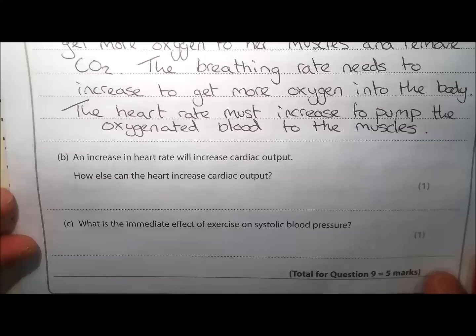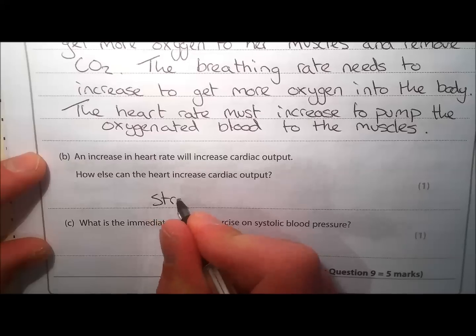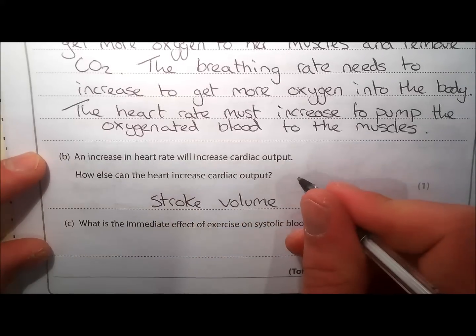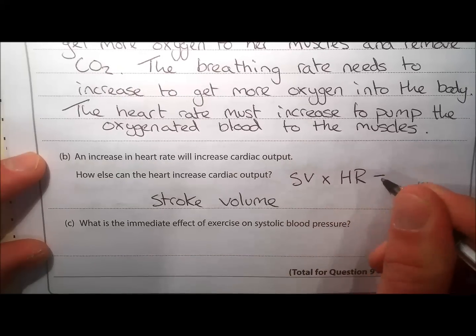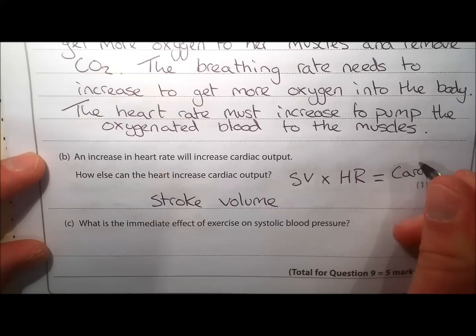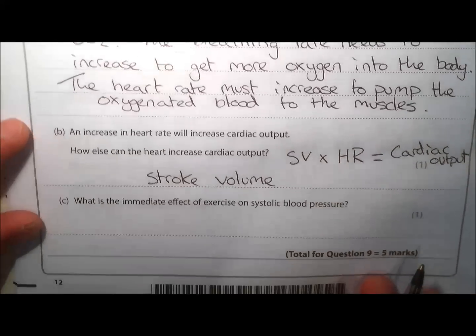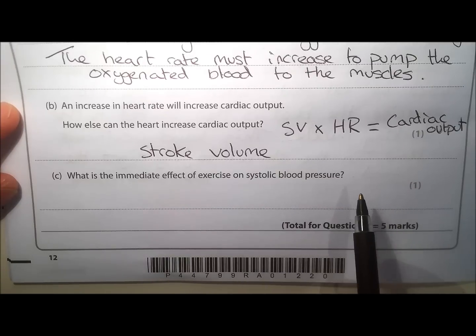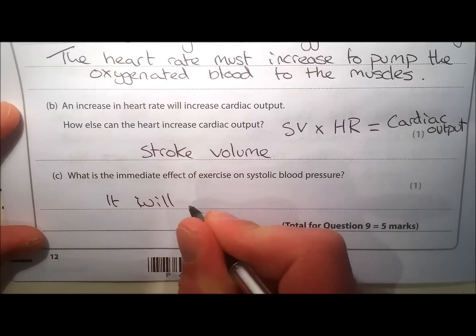Part B. An increase in heart rate will increase cardiac output. How else can the heart increase cardiac output? Through increasing the stroke volume. This is because stroke volume times the heart rate equals the cardiac output. What is the immediate effect of exercise on systolic blood pressure? It will increase.